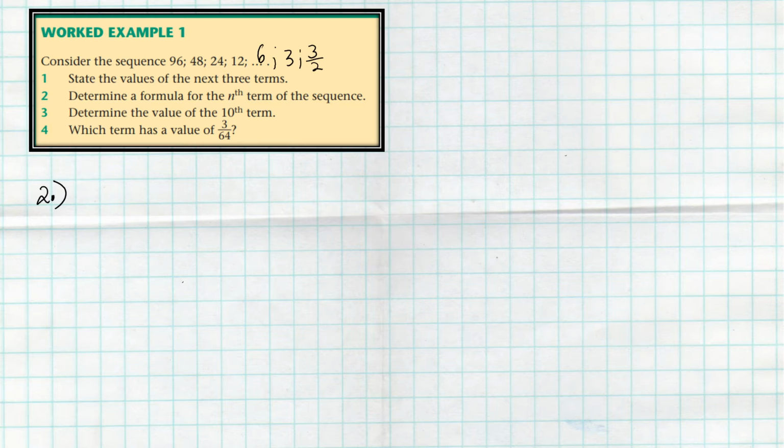Let's look at the second question. It says determine the formula for the nth term of the sequence. So they need the nth term, which is also known as Tn. The nth term of a geometric sequence is the same as a into r exponent n minus 1. We must know our a, we must know our r.